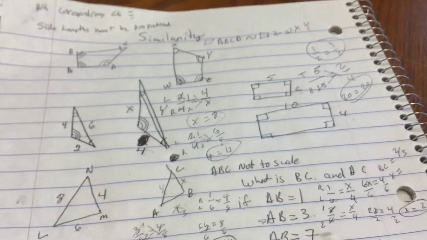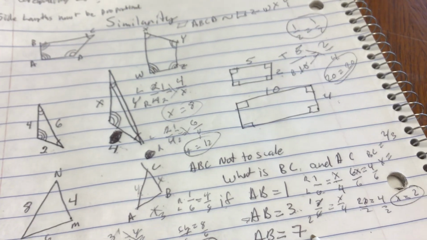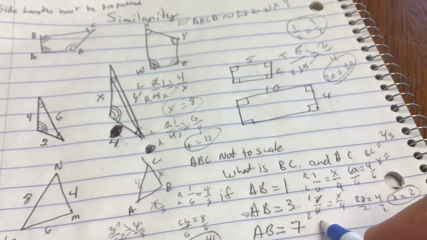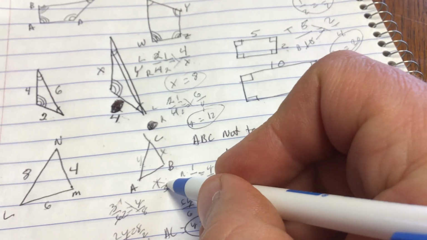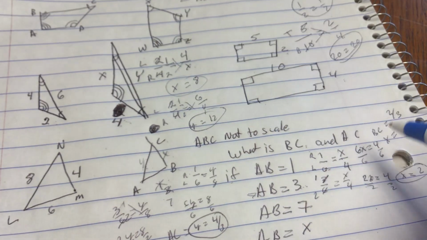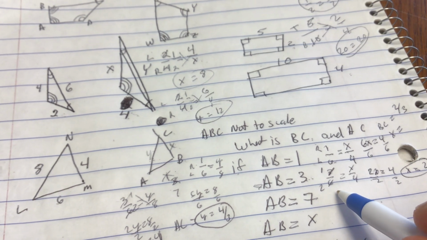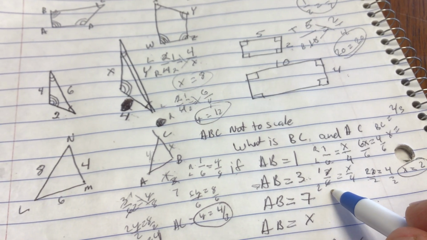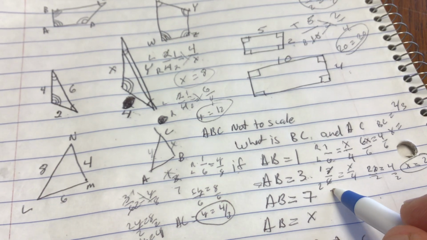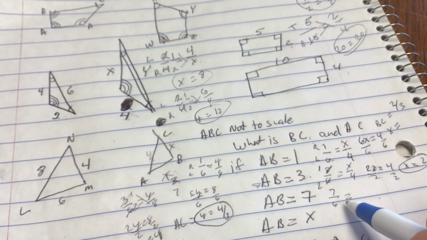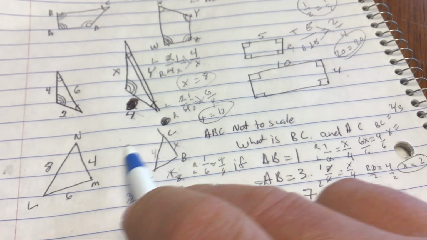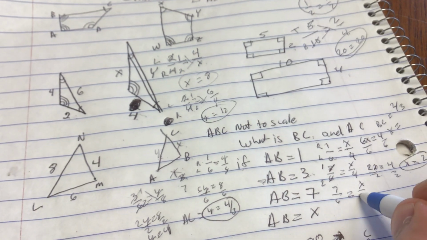Well, it gets a little more complicated when you're using the 7, just because it's going to end up being a fraction. So now I'm saying, okay, this is no longer 3, it's a 7. So now I'm going to say, all right, AB is 7. So therefore I have 7 over 6 on the right equals, and then I do the same thing here, x over 4.